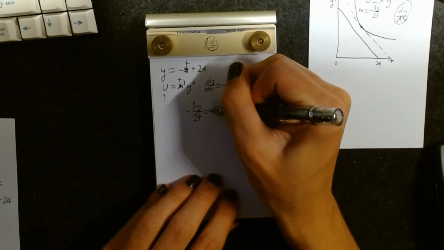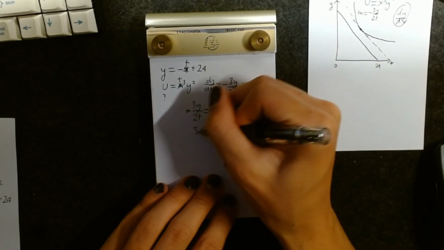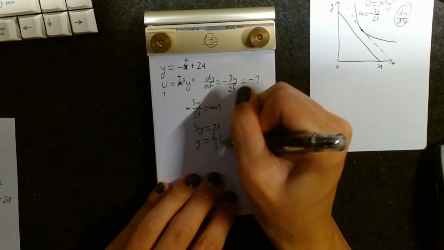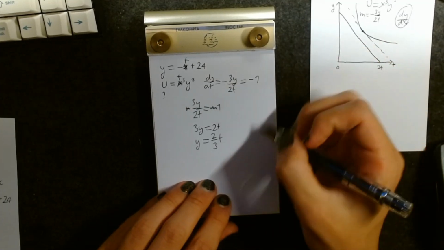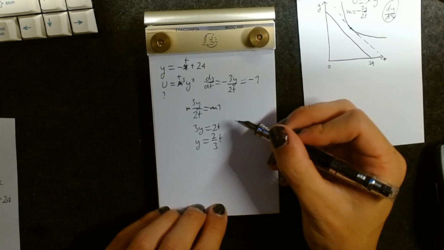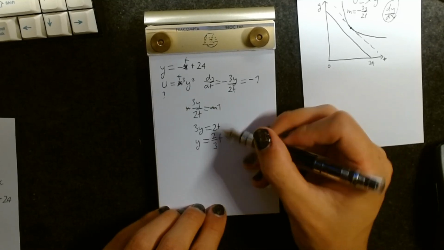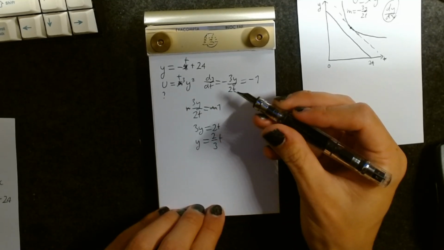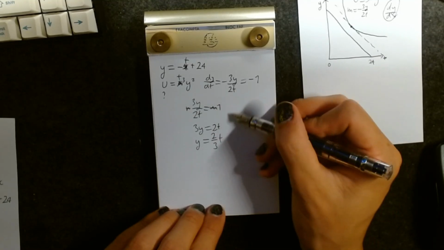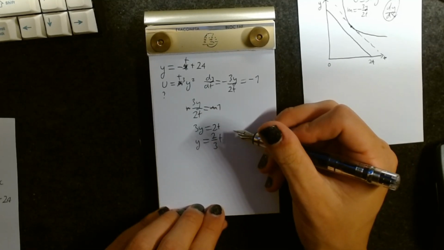We've got minuses on both sides, so we can factor them out. Then I'm going to multiply by 2t on each side. This gives me 3y equals 2t, or if I want to simplify it further, y is equal to 2/3 t. Now what does this mean? It's not particularly obvious what to do with this. Well, this line now represents all the possible points on the indifference curve that have a gradient of minus 1. All the ones that have minus 1 are going to lie on this line.